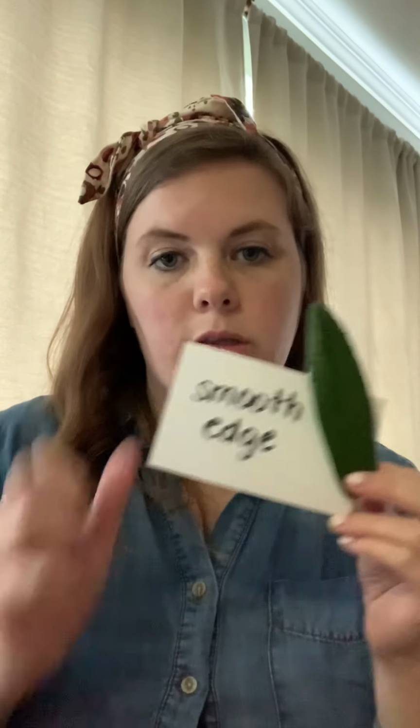So I'm going to separate the leaves. When I have a smooth edge, I will put it on the smooth edge side. And when I have a bumpy edge, I'll put it on the bumpy edge side. Like that. So you can go ahead and split those up, and then we will go and classify them again.